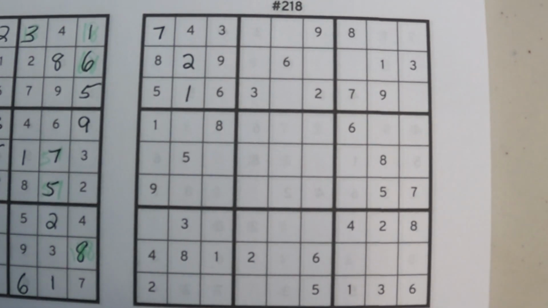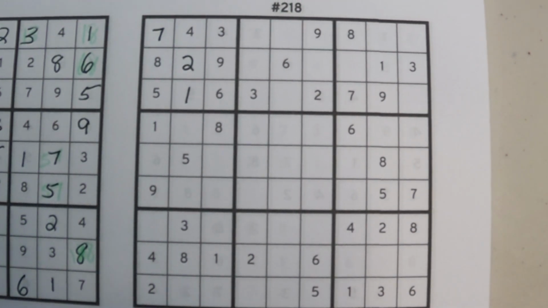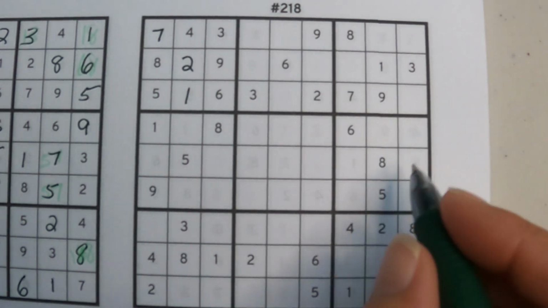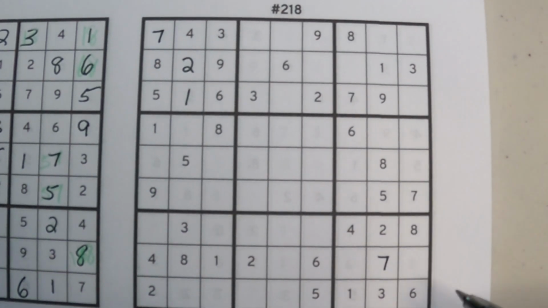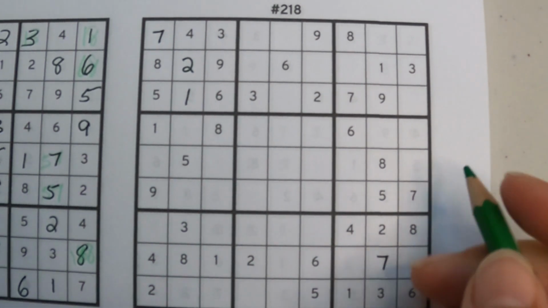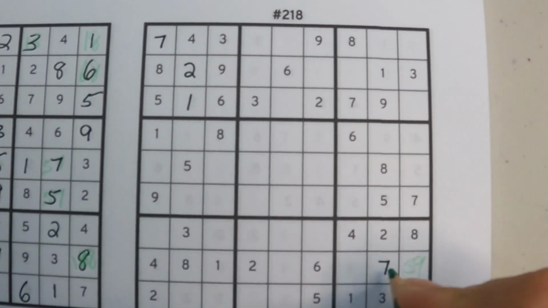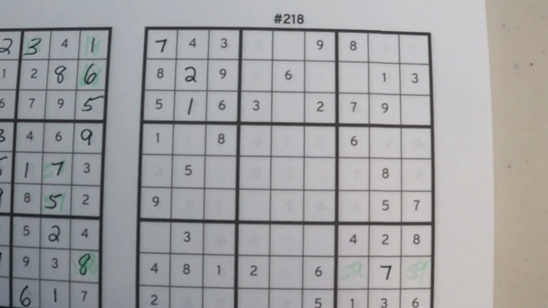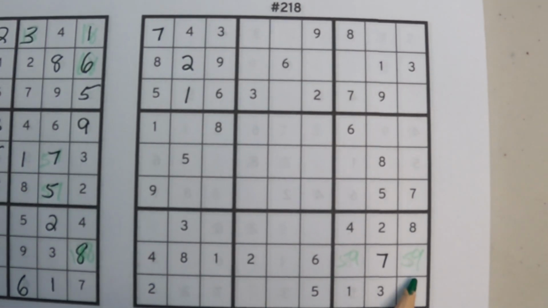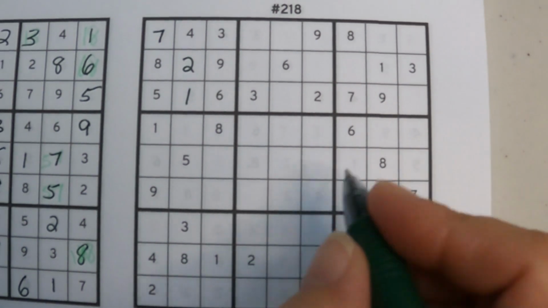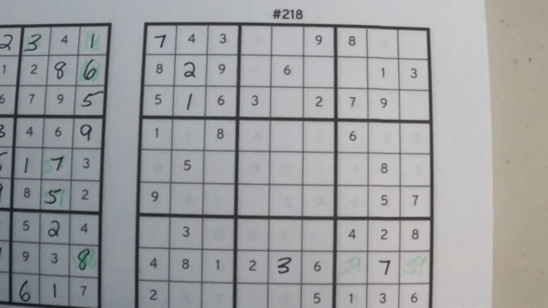For this box, we're missing 5, 7, and 9. We've got a 5 and 9 here, so this is our 7. Don't see any other help. So 5, 9, 5, 9. For this row, we're also missing a 3, which can't be in those two boxes. So this is our 3.